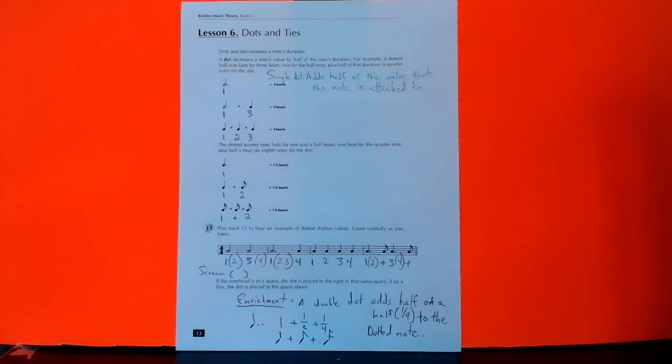The first 5 lessons have been very straightforward. Lots and lots of rules, but nothing too complicated. In my opinion, this is the first time we get into some real meat of counting. So basically, as a rule of thumb, dots and ties increase a note's duration, or how long it is.